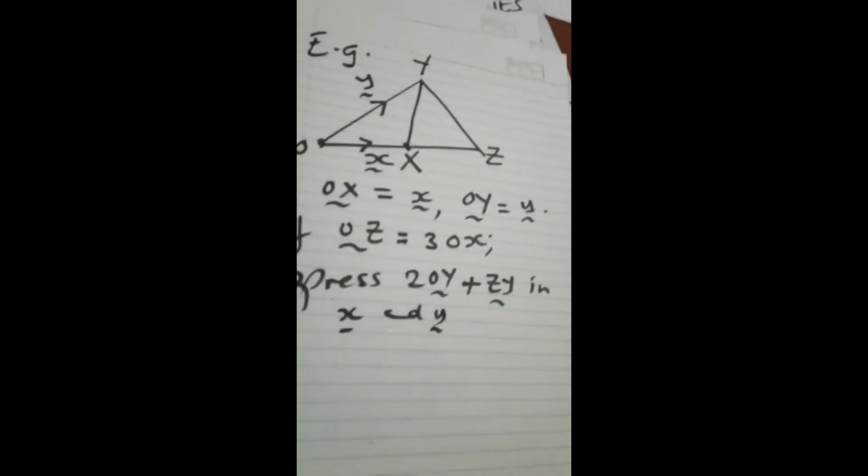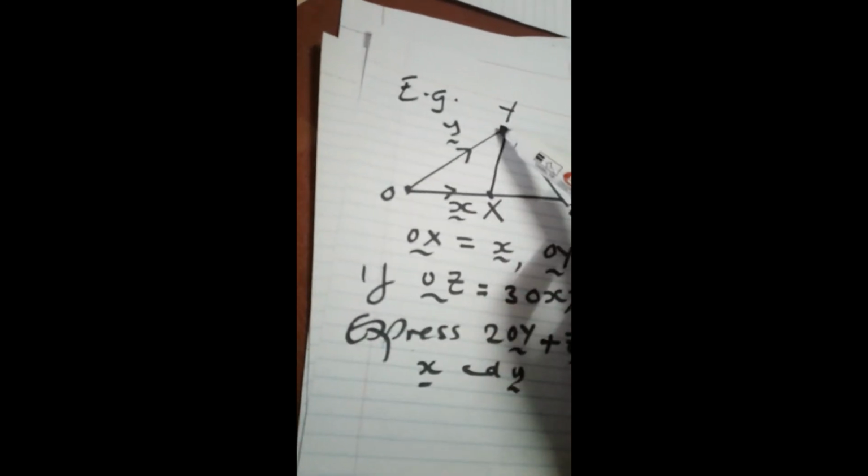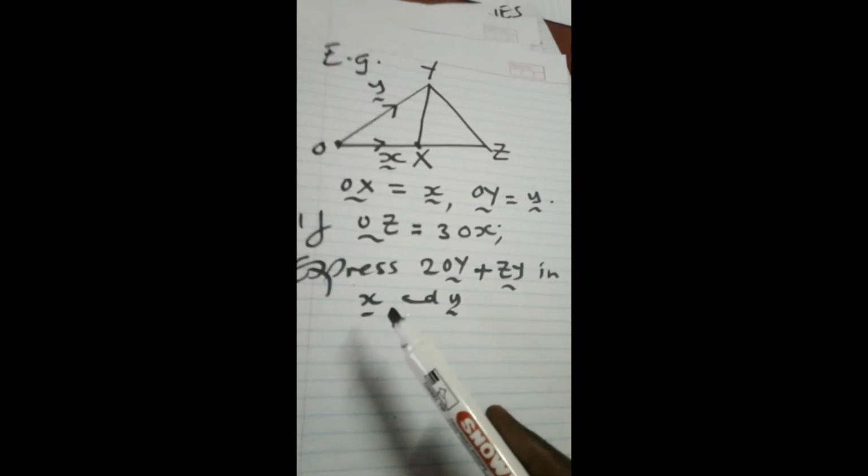So you have a diagram, and you know that from here to here is represented by letter x, from here to here by letter y. But they want us to express 2OY plus ZY in terms of small x and y.